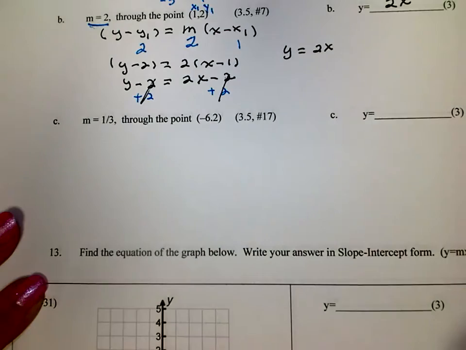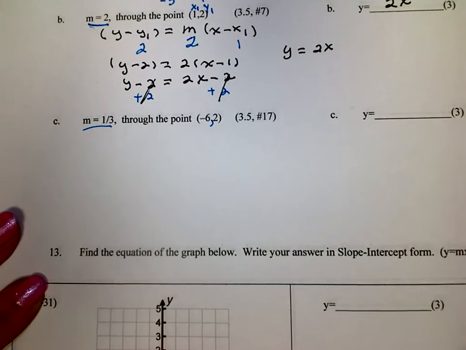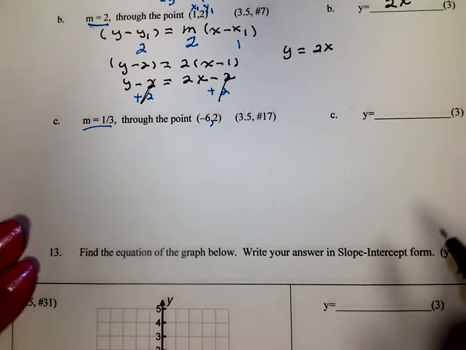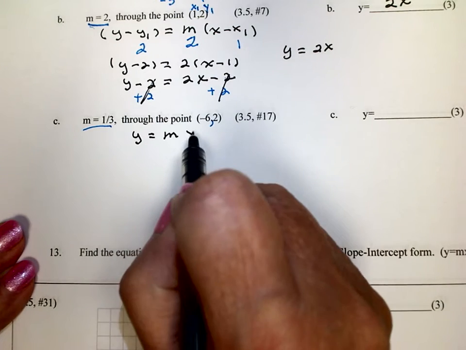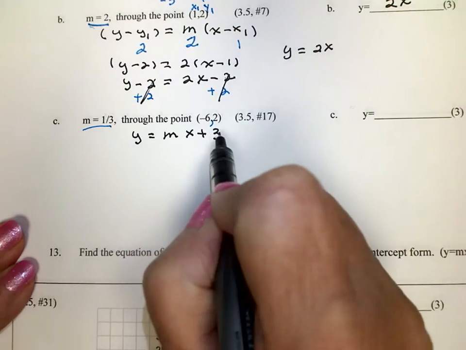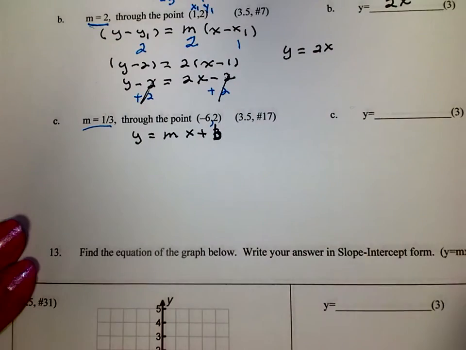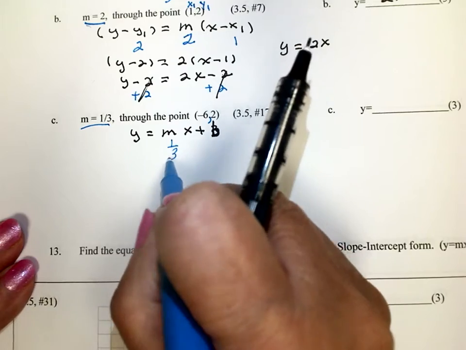So here I have a slope of 1/3, and I have a point of (-6, 2). Now I could use point-slope form, or some of you like to use slope-intercept, y equals mx plus b. But the problem is I don't have b, but I do have the slope, which is 1/3.